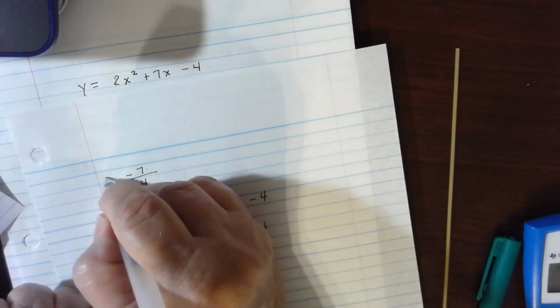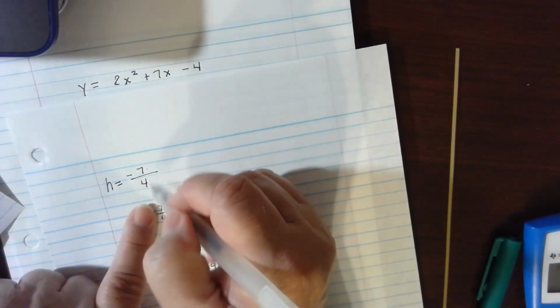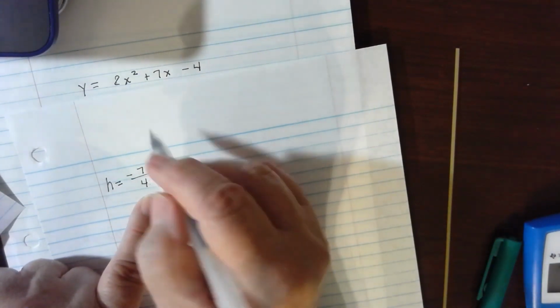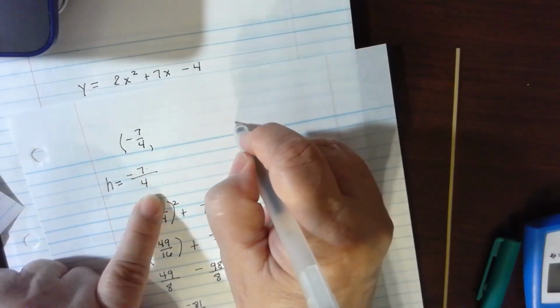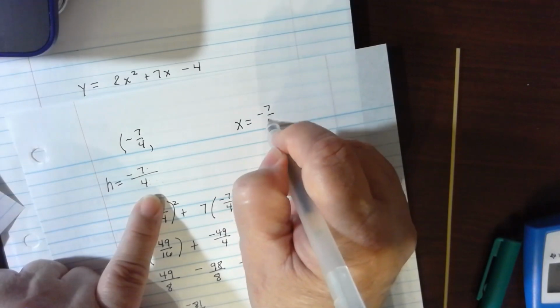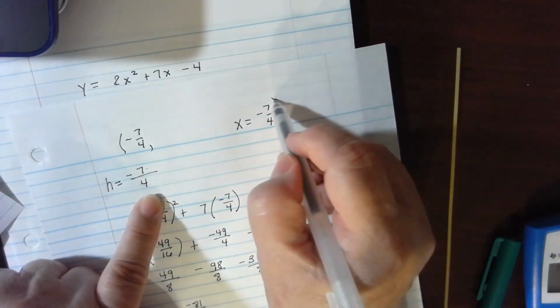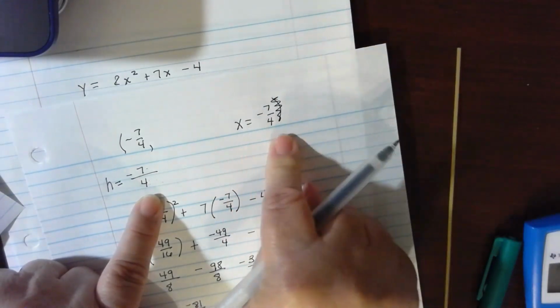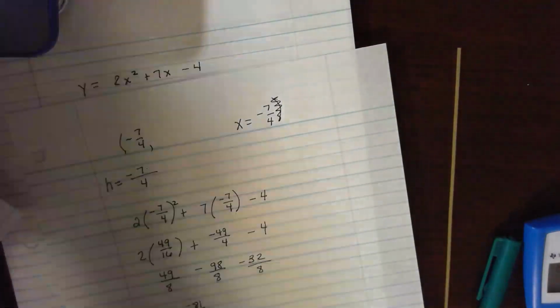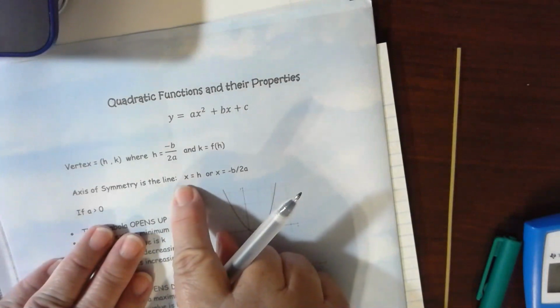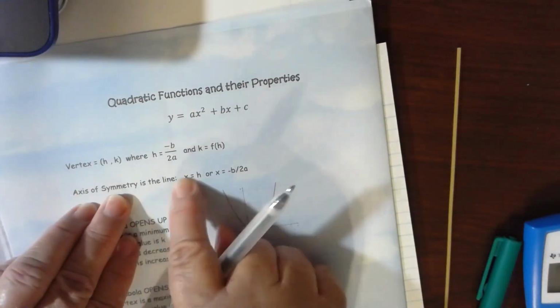So that's the h part. That gives me 2 things. It tells me what the first coordinate is of the vertex, and it tells me that x equals negative 7/4 is the line of symmetry. Because on here it says that x equals h is the axis of symmetry.